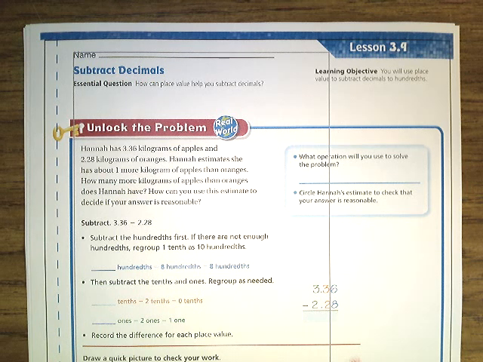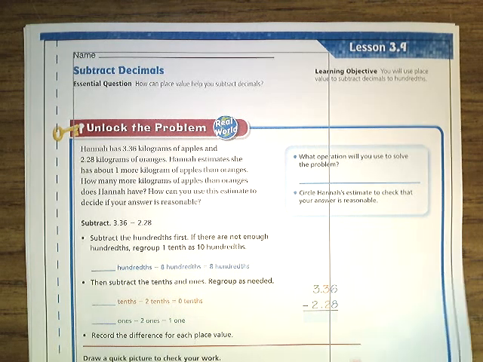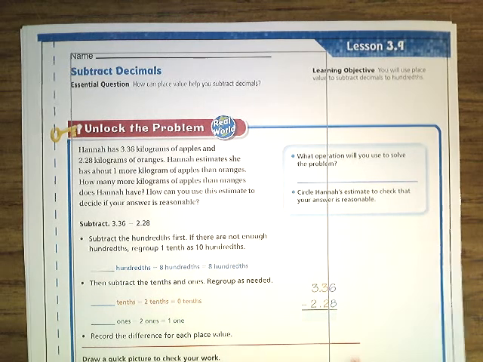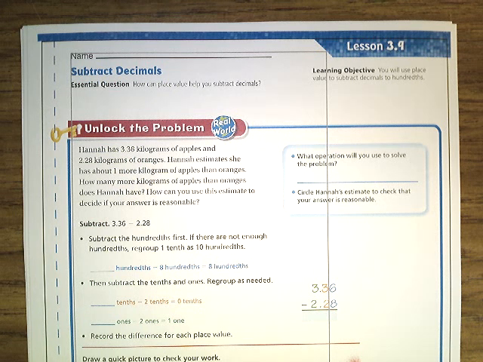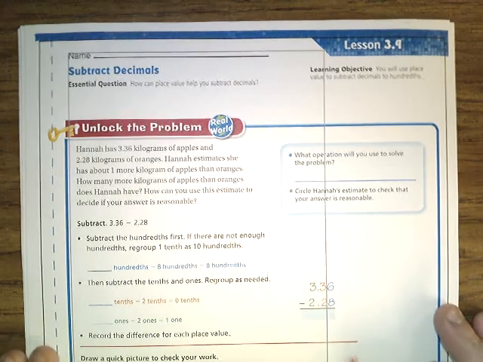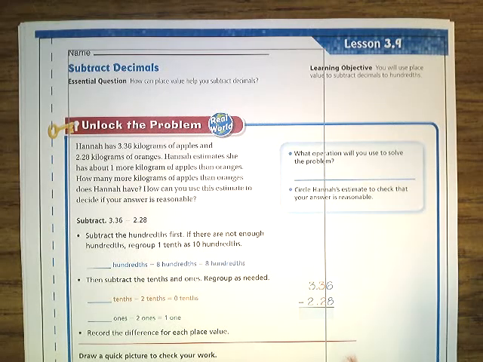Everybody, so today we are going to be focusing on lesson 3.9 in our Go Math materials. So you are going to need pages 201 through 206. You're also going to need a pencil, along with, if you'd like, your whiteboard.